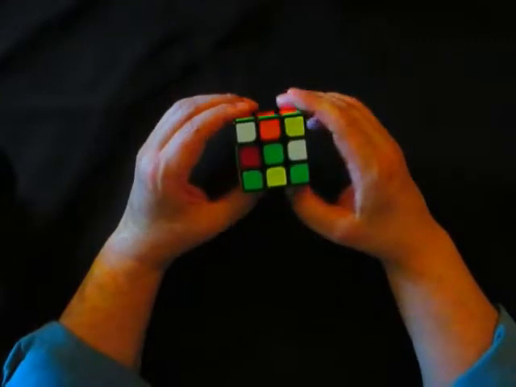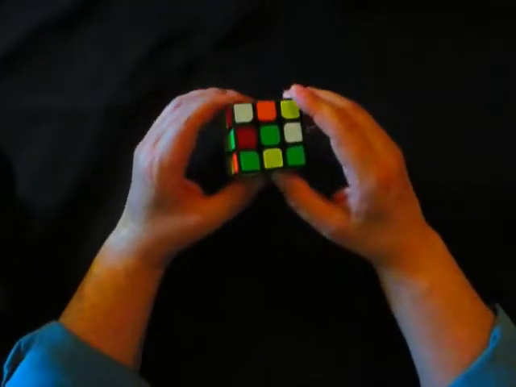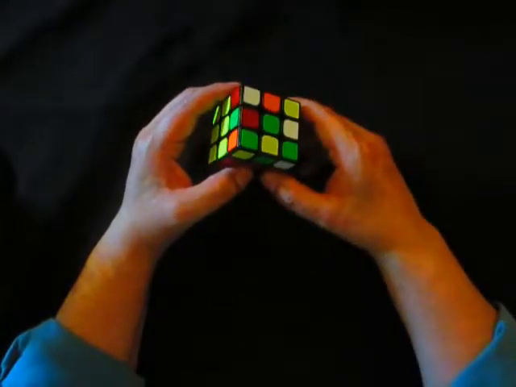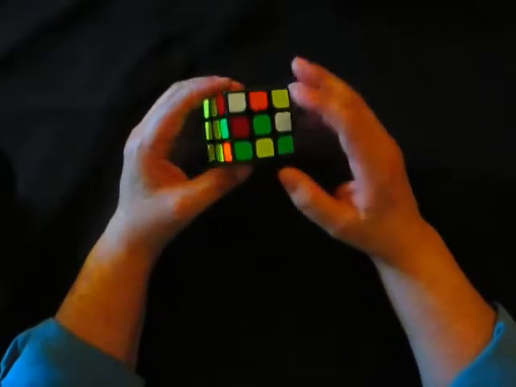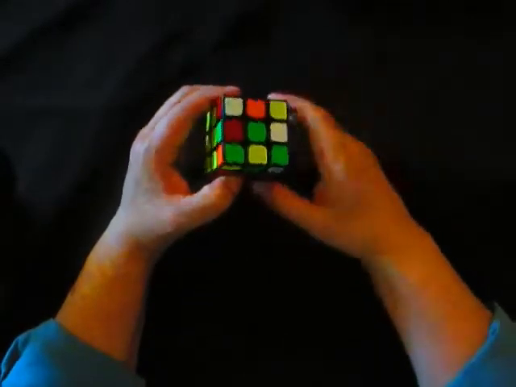And what it does is when we apply that algorithm, two pieces stay the same and two pieces change.